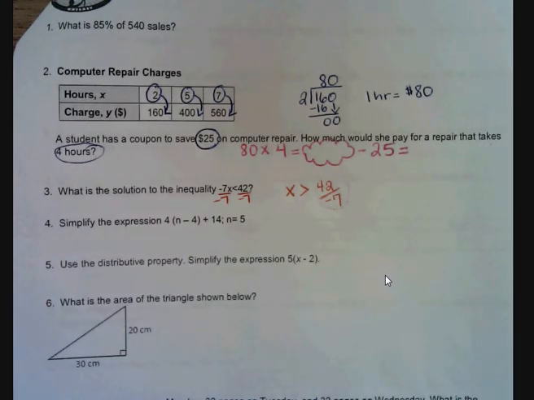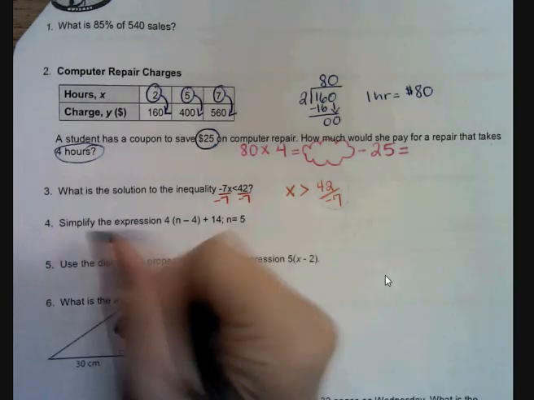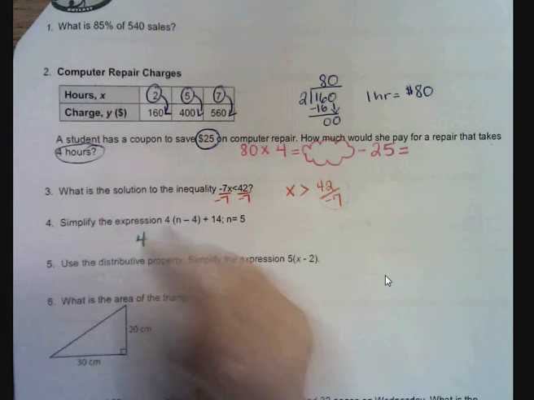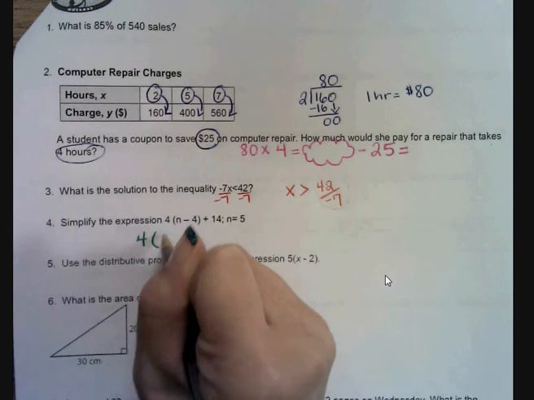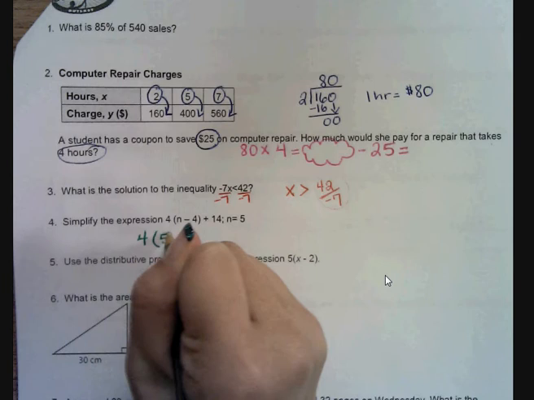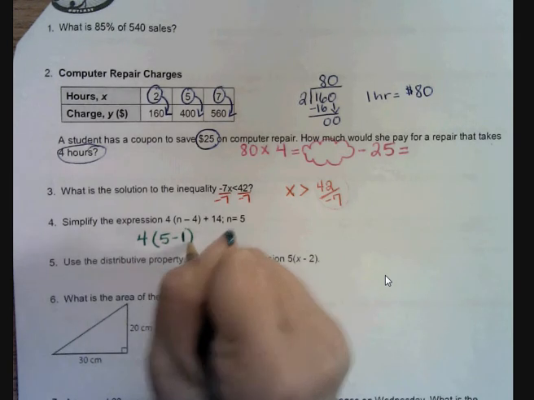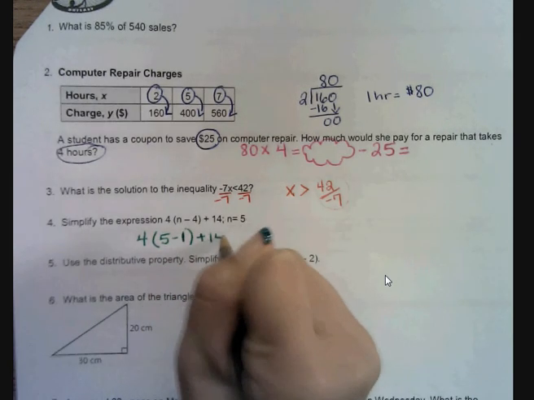Number 4. It says simplify the expression 4 in parentheses n minus 1, plus 14, n equals 5. So what we need to do is, wherever you see the letter n, we need to replace it with the number 5. So I'm going to rewrite this, and I have 4, 5 minus 1 in parentheses plus 14.